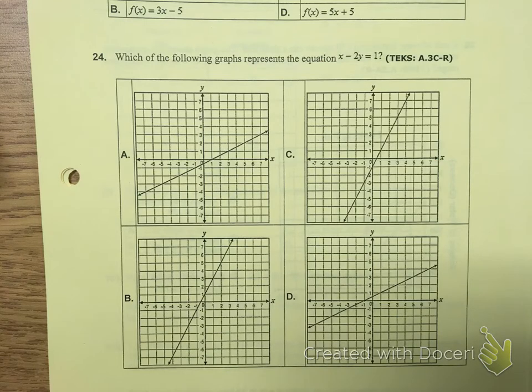Number 24. This one you can do a couple ways. We could plug this into my calculator and just see which one of the graphs match it. You could also solve it for y and use y equals mx plus b to solve.